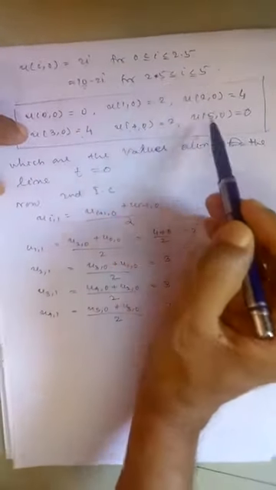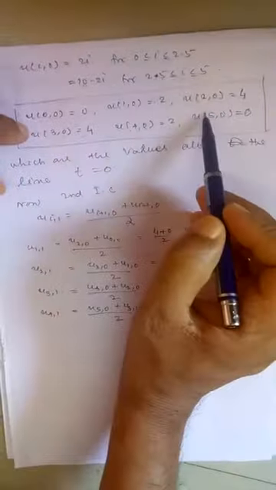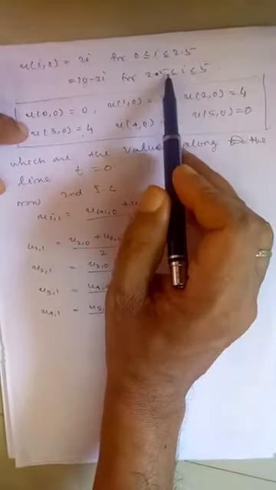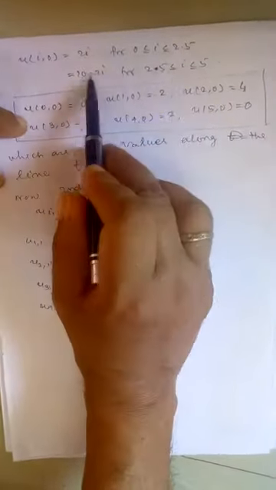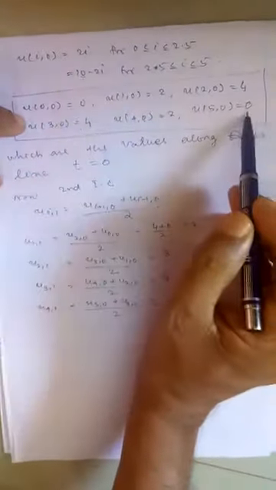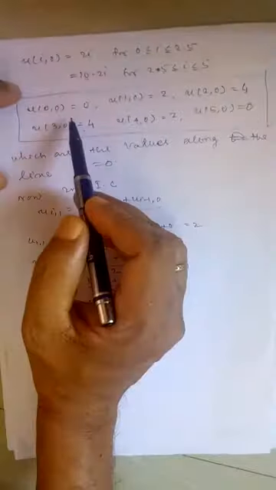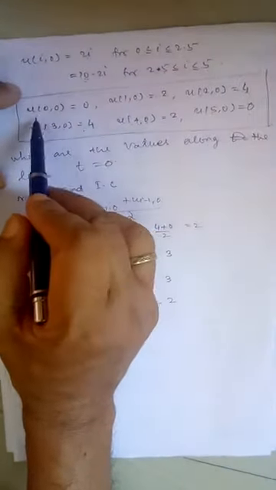And for u(5,0), 5 is more than 2.5, so 10 minus 2 into 5 is 10, 10 minus 10 is 0. So these are the first initial conditions, so we have to keep these values in the first row.